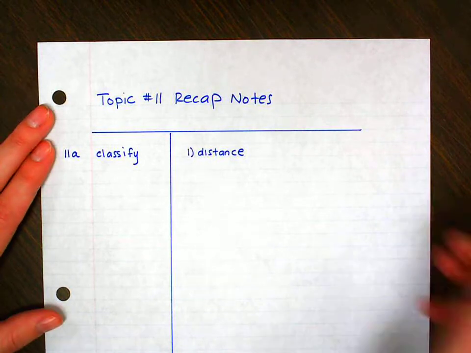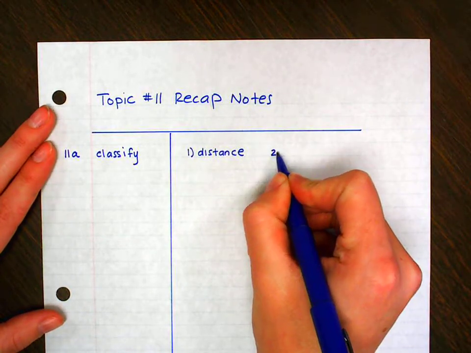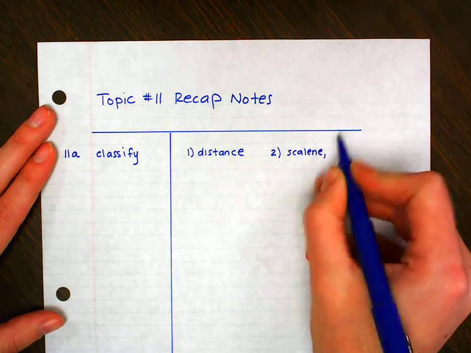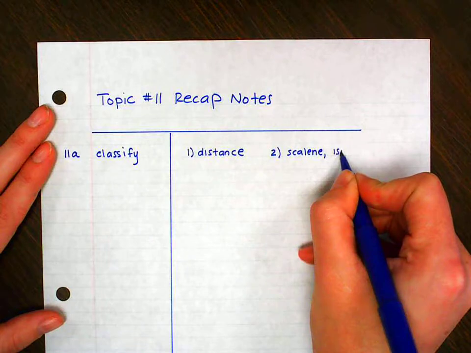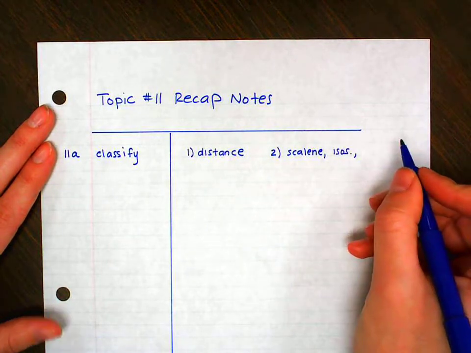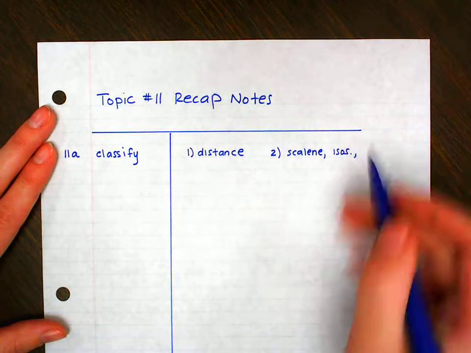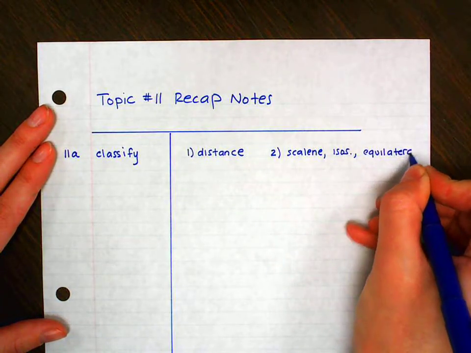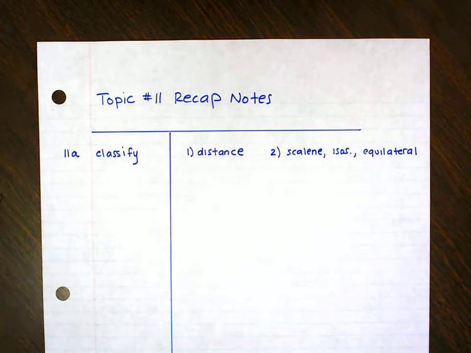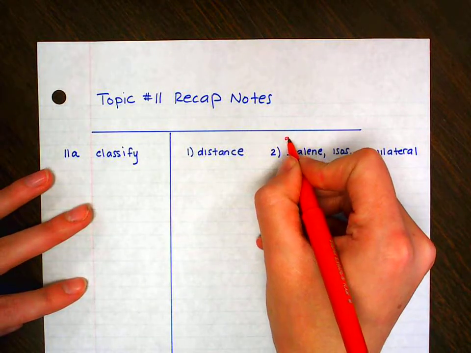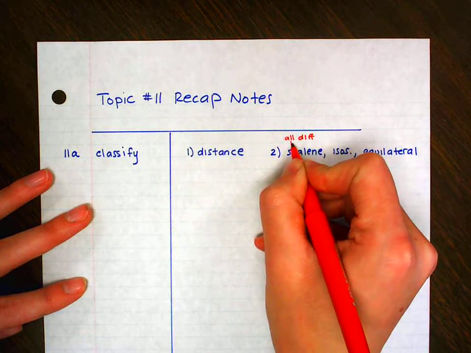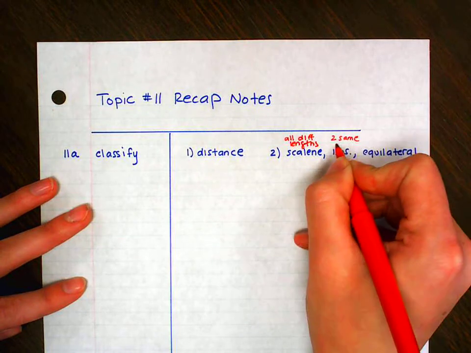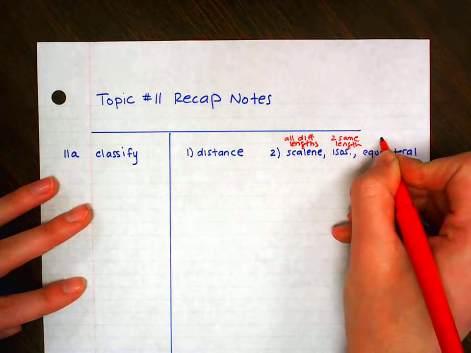Then the second thing you're going to need to do is classify as either scalene, which means all the sides are different lengths, isosceles, which means two of the sides, or it's technically two or more, but for right now we're just using two sides are the same, and then equilateral, which is when all the sides are the same length. So really, scalene is all different lengths, isosceles is two have the same length, and equilateral is when all have the same length.